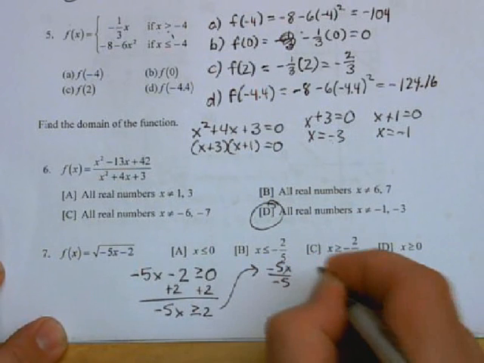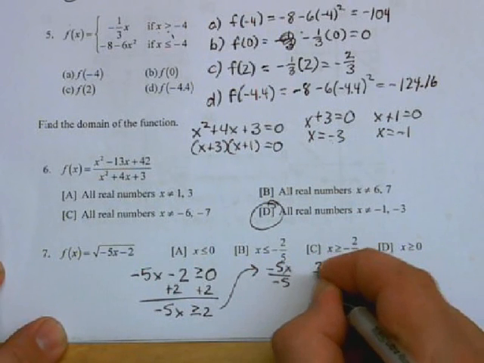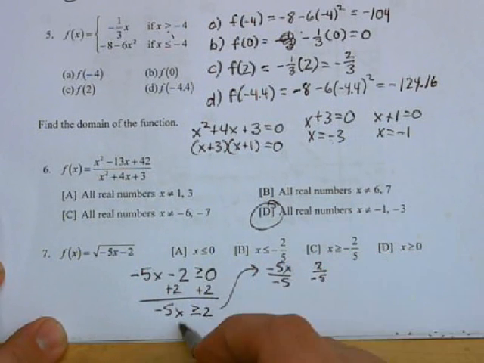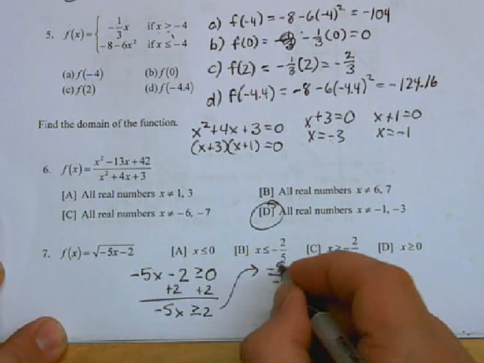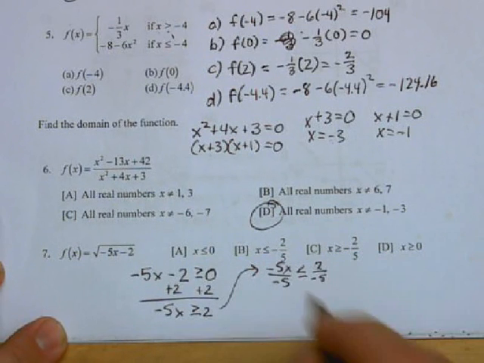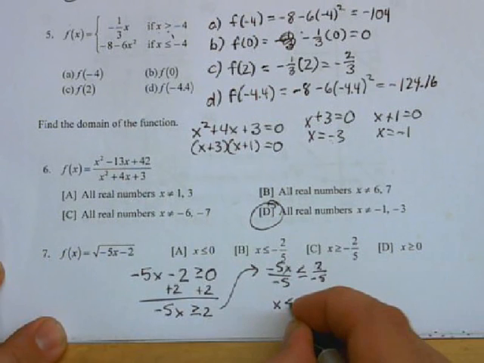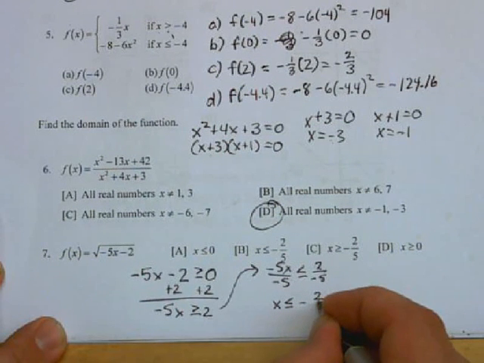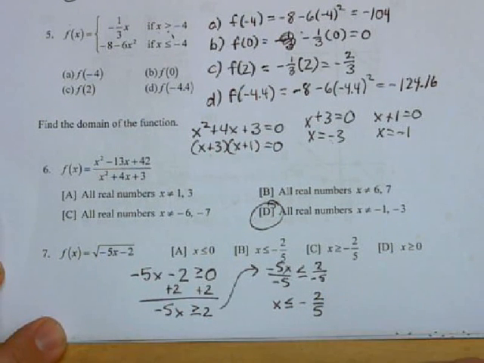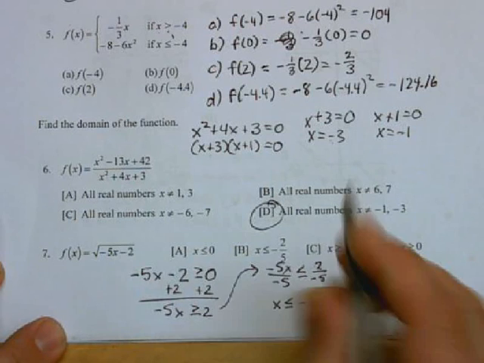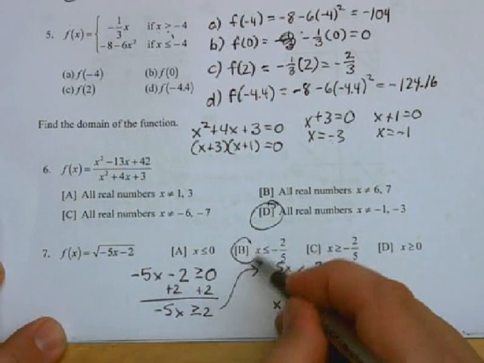And when we do that, we're going to have to flip the inequality sign. So we get x is less than or equal to negative 2/5. And it looks like the answer is B.